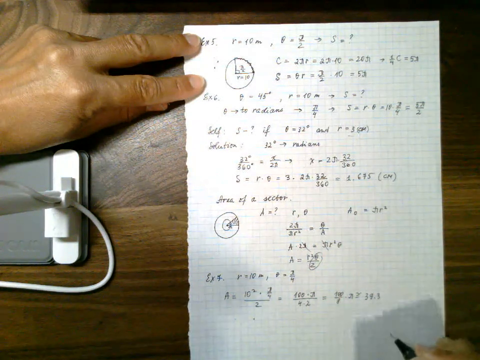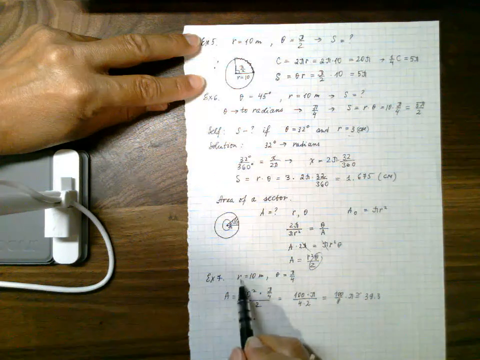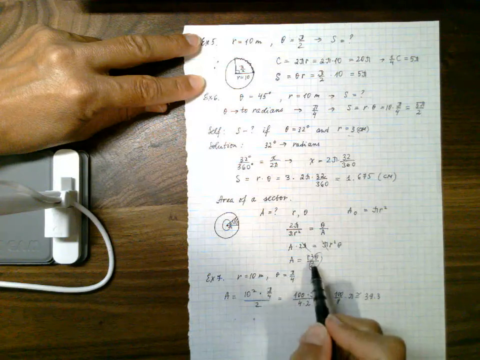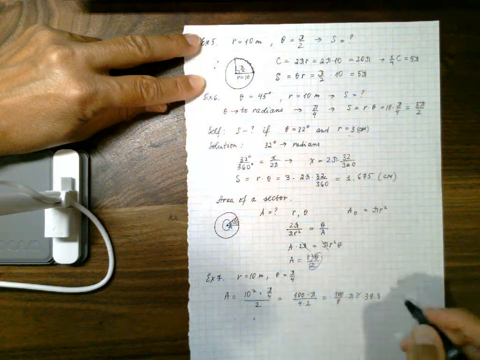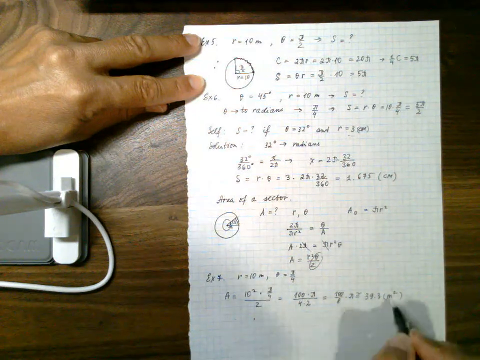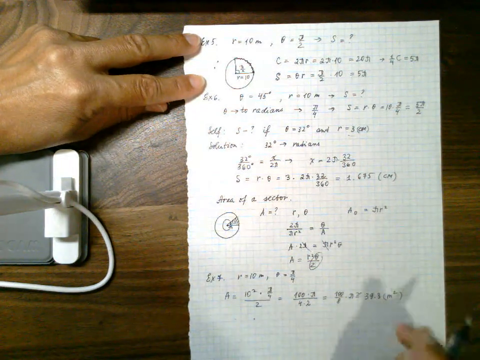What are the units for 39.3? It's the same units you have for the radius. So we have meters, but area is going to be measured in meters squared because radius is squared here. So I'm going to put meters squared. If you have radius in centimeters, it's going to be centimeters squared.